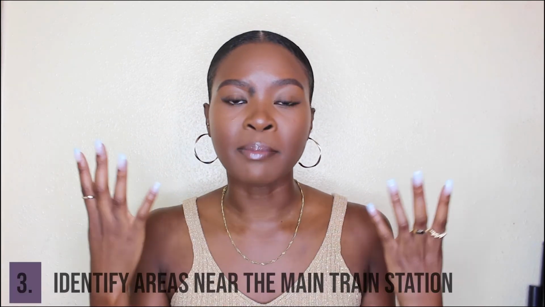And so again, as I said earlier, put yourself in the renter situation. What would you like? How far would you like your closest supermarket or even off license to be from you? You definitely want to factor this in. Number 3, you want to look at properties that are near the main train station.